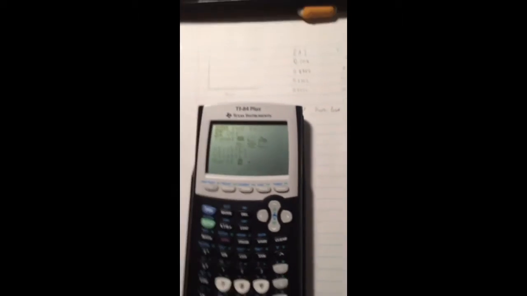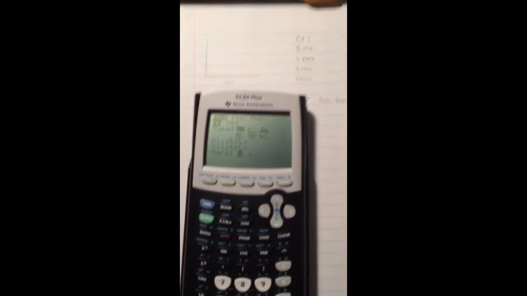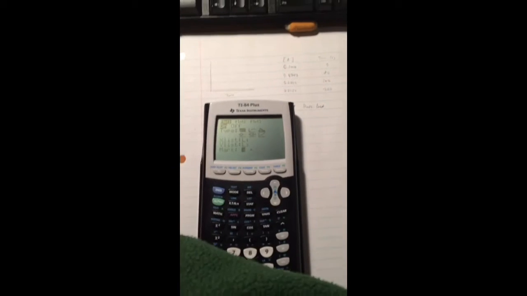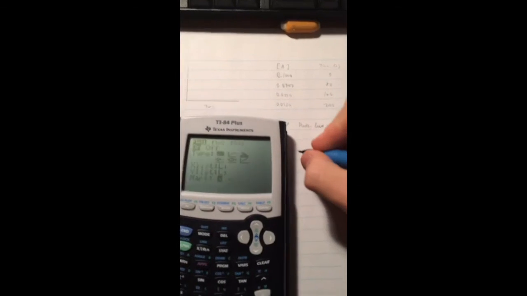Now if you want to write the rate law, it will just be rate equals k times the concentration of A, because it is a first order.